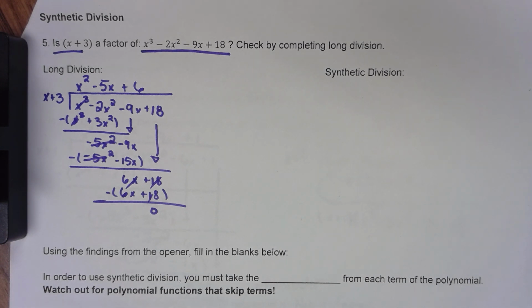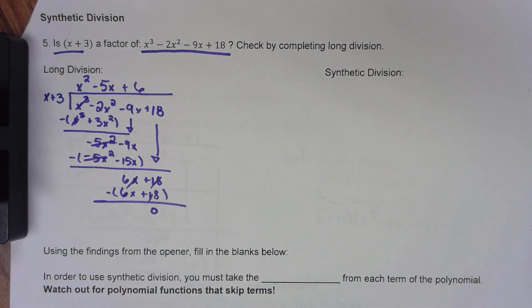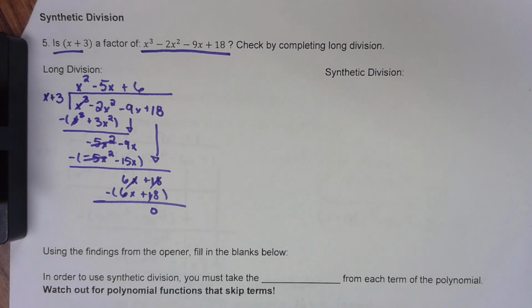So again, if this was on a homework assignment and it said divide these polynomials, you could absolutely do the long division. But because we're dividing by a linear term, x plus 3, I know it's linear because the exponent is just a 1. If it's an exponent of 2, it's quadratic, exponent of 3, cubic, we would have to do long division. But with a linear divisor, we can use what's called synthetic division.